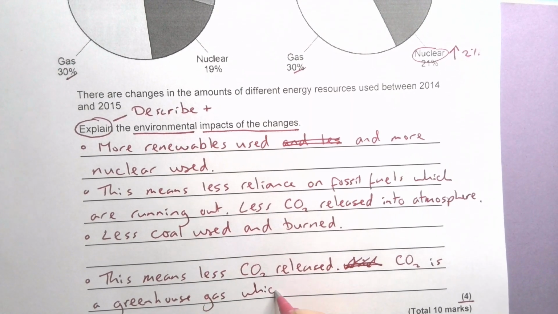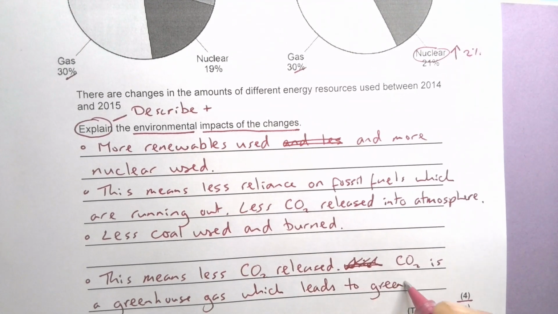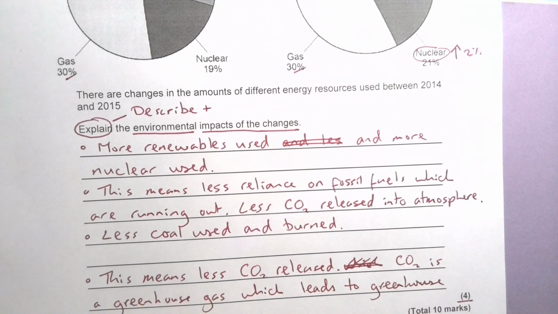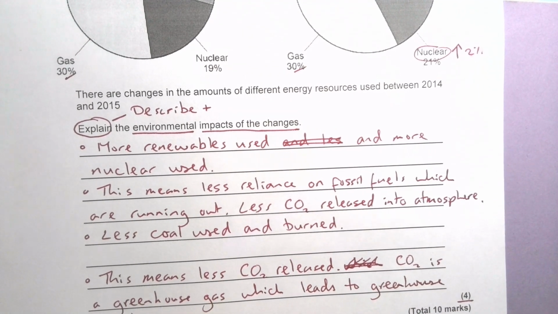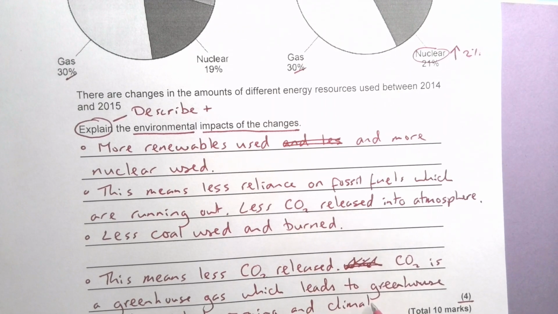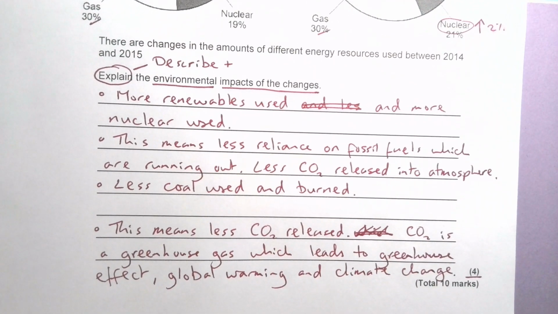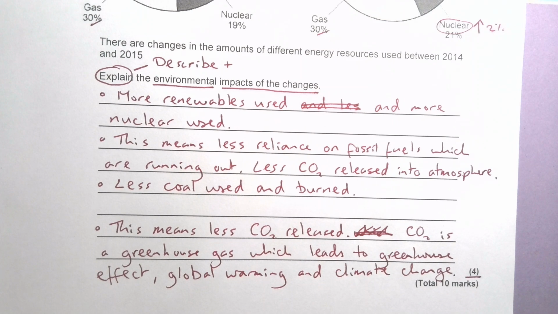Which leads to the greenhouse effect. Global warming and climate change. So there's quite a lot of things here I could talk about. So less CO2 released. I've then made sure the examiner knows I know that CO2 is a greenhouse gas, and I've been able to say what that means in terms of it leads to greenhouse effect, which is linked to global warming and also climate change.